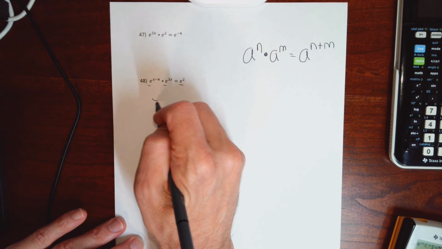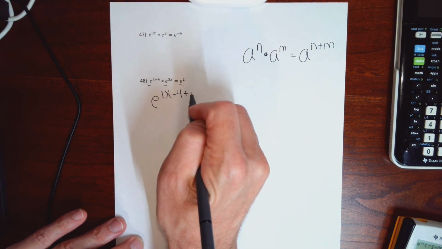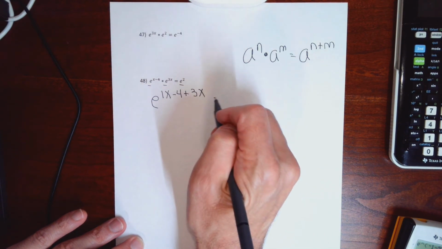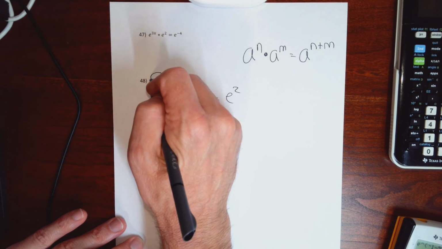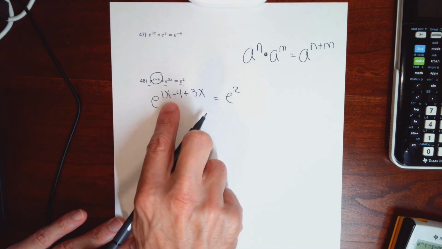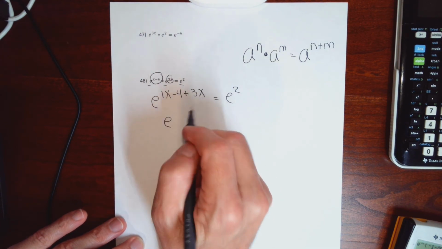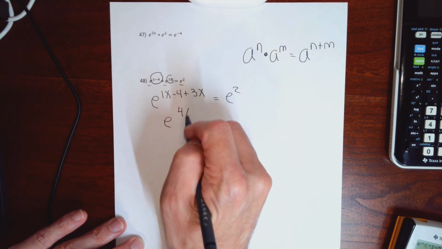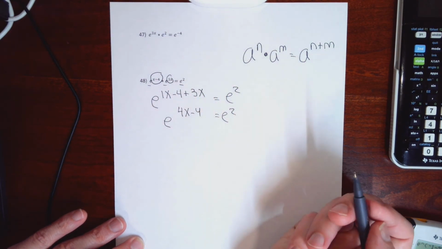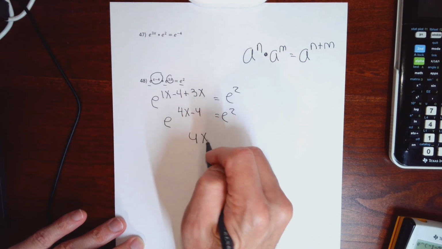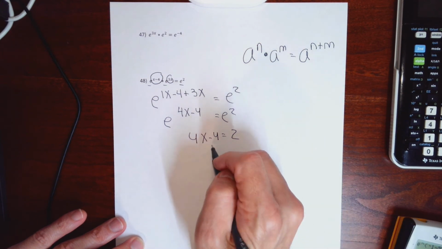So I'm going to rewrite the left-hand side so it only has a single e using the rule that says if I'm multiplying terms with the same base, I add their exponents. This exponent's an implied 1x minus 4. This exponent's a 3x. So the exponents can be added, and when I add them, I get 4x minus 4. Now that I have the bases the same, I can drop the e's and set the exponents equal to each other.